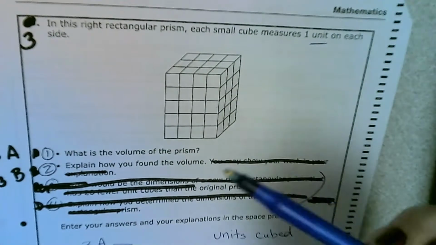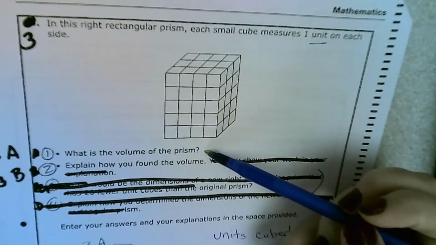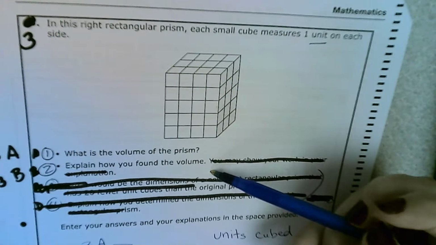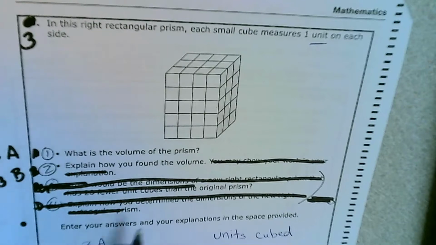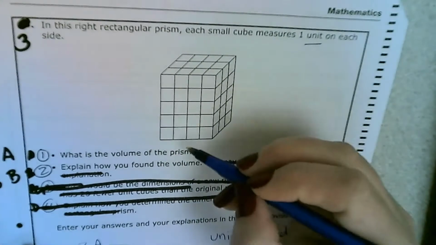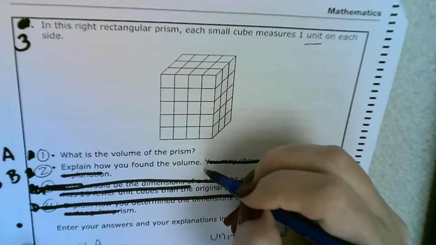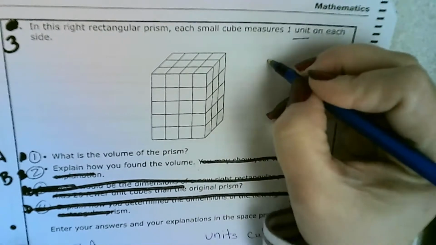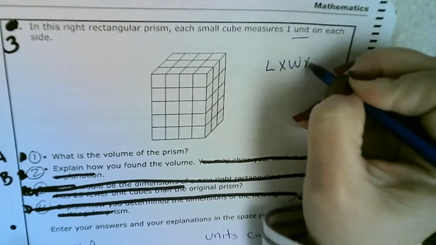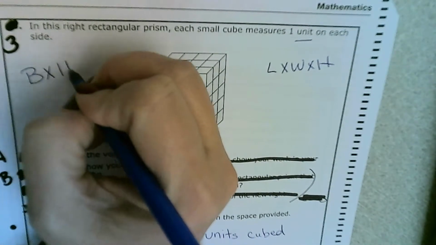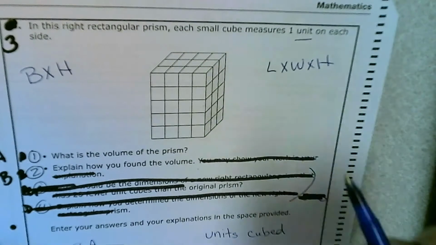Go ahead and enter what you got for the volume, and tell me how you entered it, or how you found it. Okay, so the volume, I'm going to go over how to find it first. Volume is length times width times height, or volume is base times height, even when we're counting.